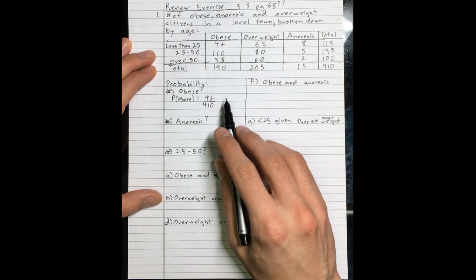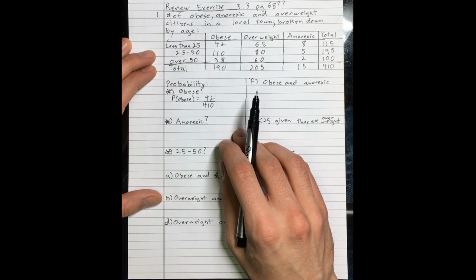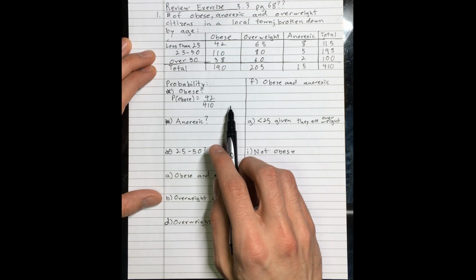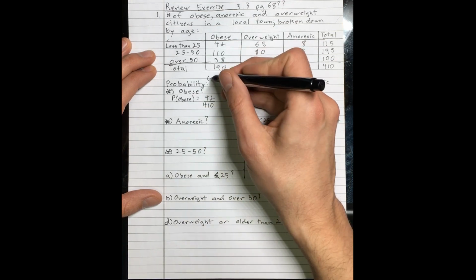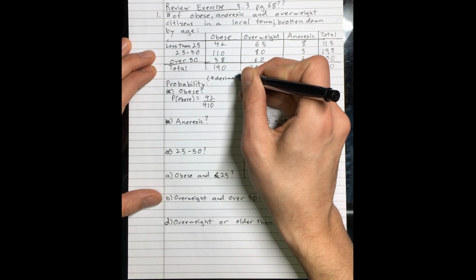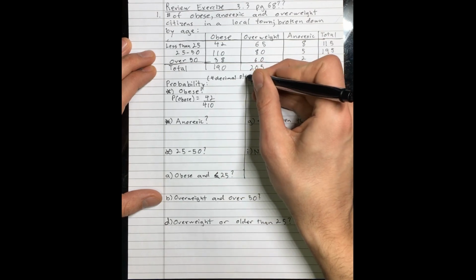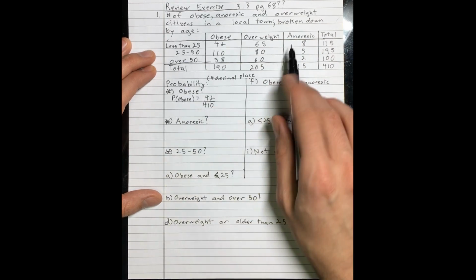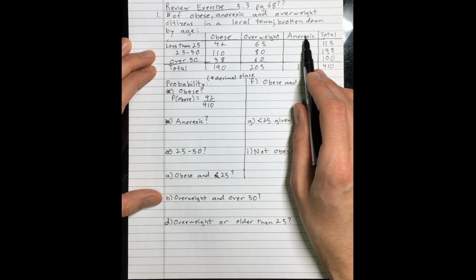Now there's some number you can get out of it. I don't have a calculator on hand right now, but you can certainly figure out the probability. Usually I like 4 decimal places if you do that. So I'm just going to add that in up top here. So now you can do the same thing with the anorexic. So you look at the anorexic column.